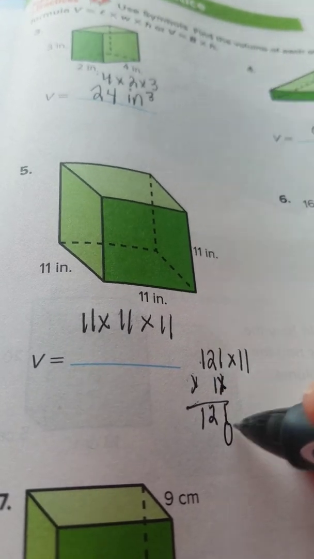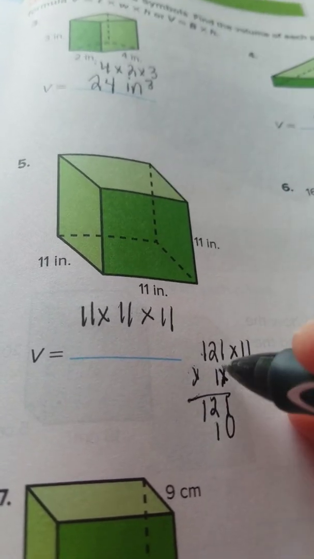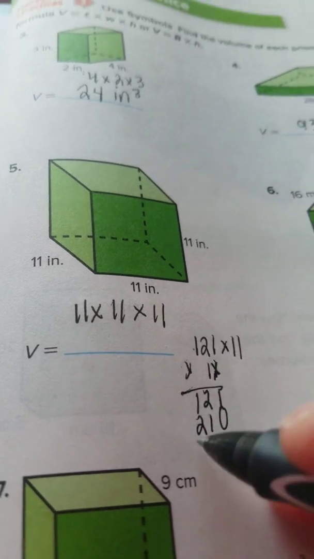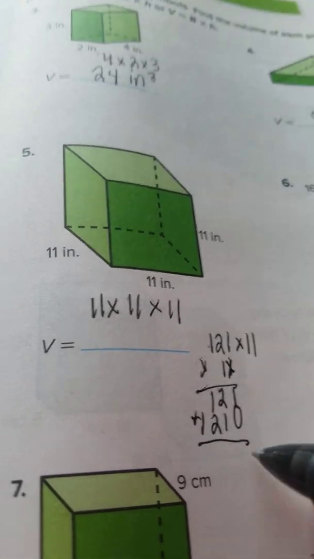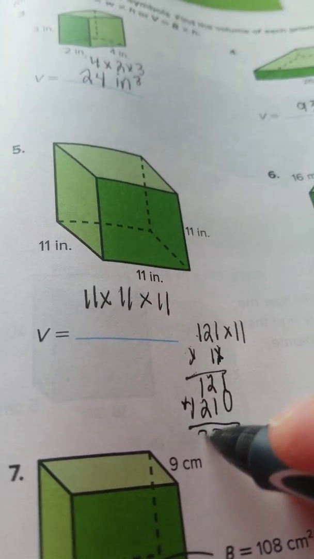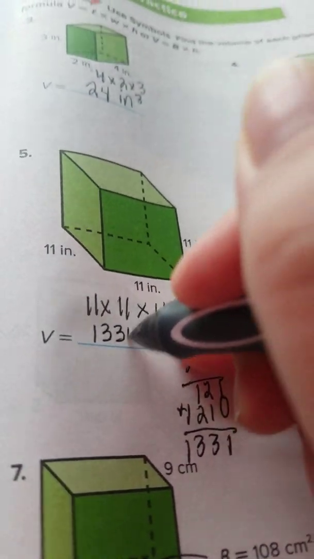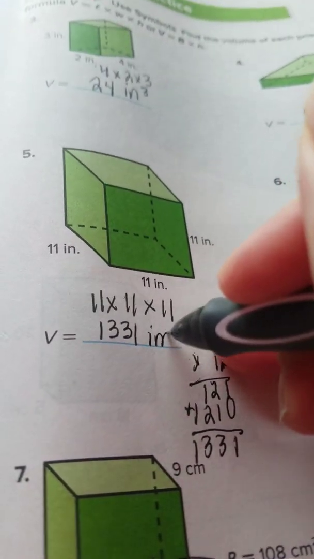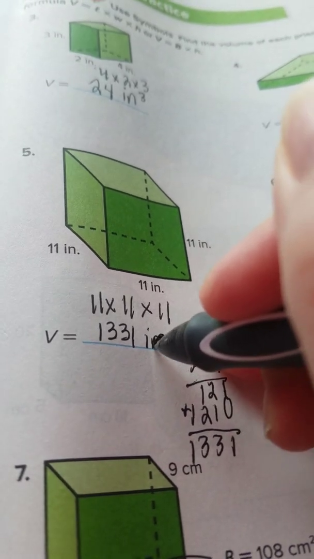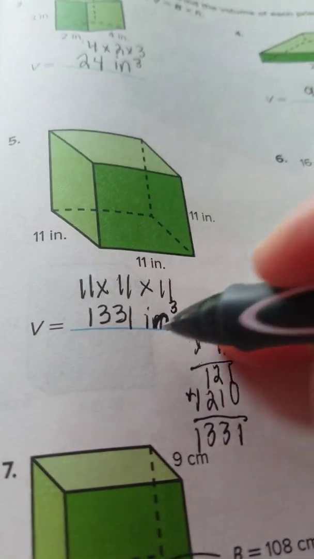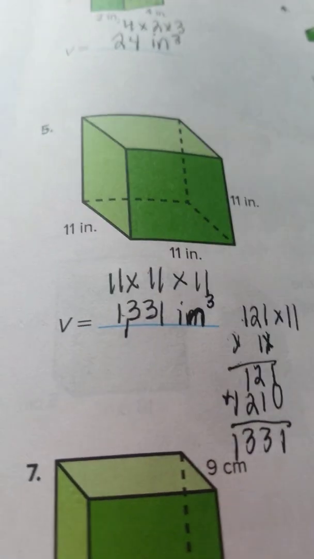X, O. 1 times 1 is 1, 1 times 2 is 2, 1 times 1 is 1. Add them up. 1,331, it's inches. Sorry, I made an M. Inches, cubic inches. 1,331 cubic inches.